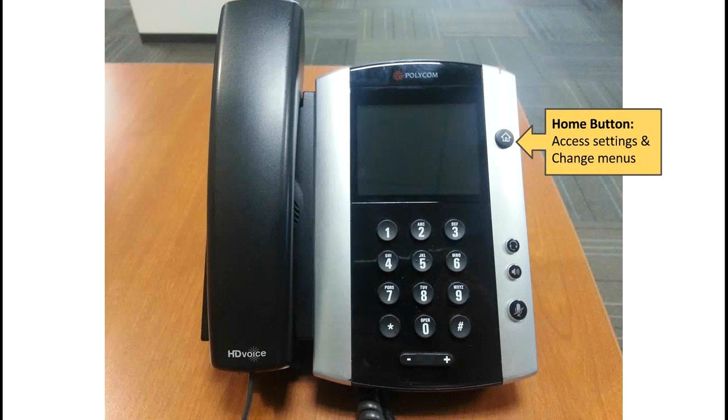Over here, we have our home button, which allows us to access settings, menus, and directories, and this is accessible in any feature of the phone. So if you ever get lost or turned around, you can always hit the home button until you find the screen you're looking for.